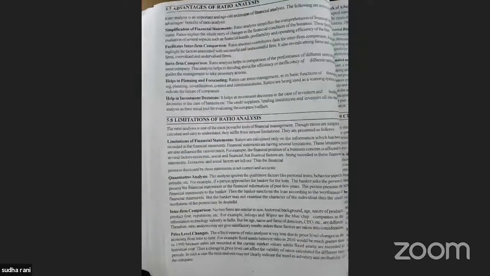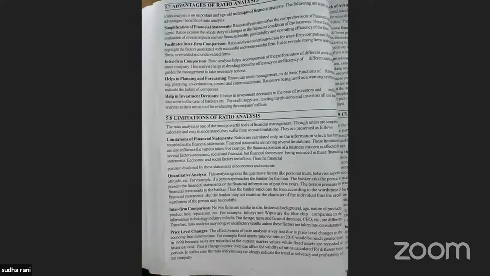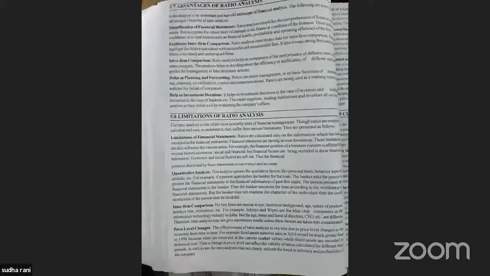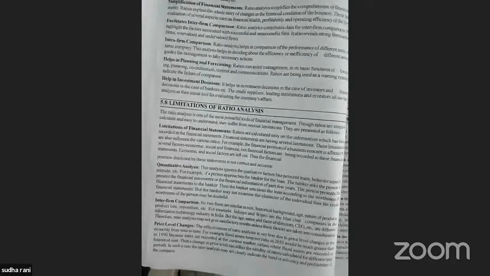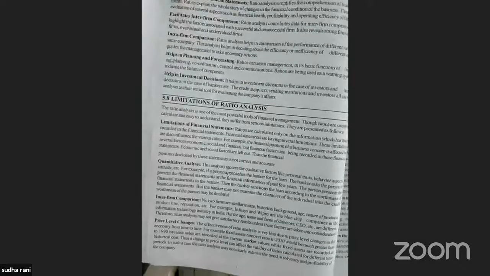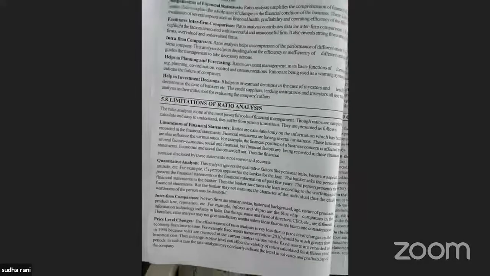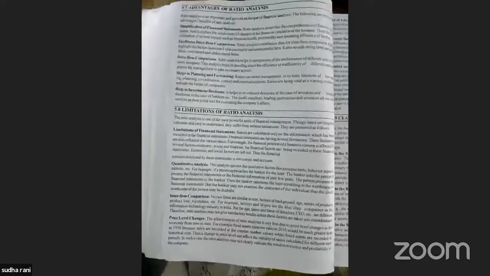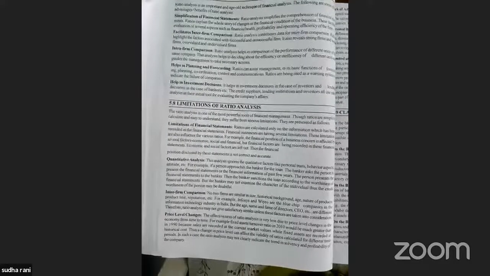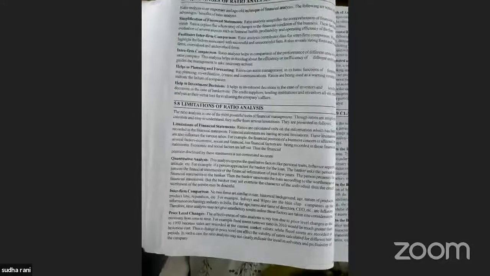Lack of adequate standards. As there are no standards specified for certain ratios, ideal ratios are not there for them, so there is no thumb rule. Like the current ratio, 2:1 is the standard, but this is not suitable for all organizations. Depending on the industry, for certain organizations it may even be 1:1, or it may require beyond that. So there is a lack of adequate standards.